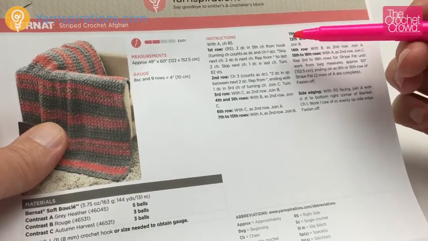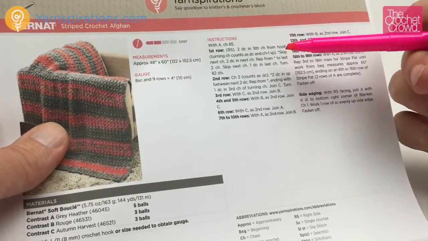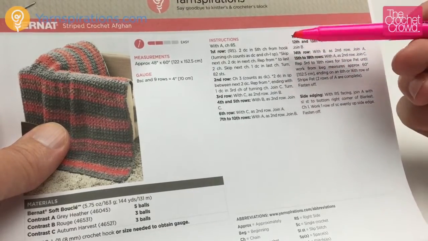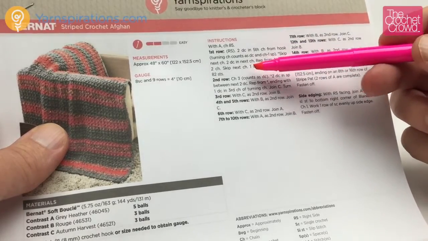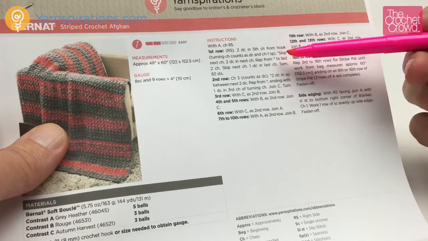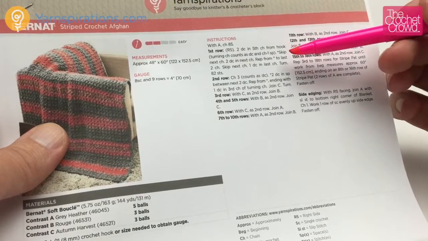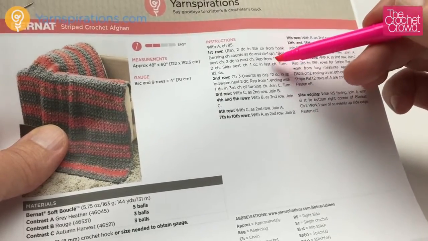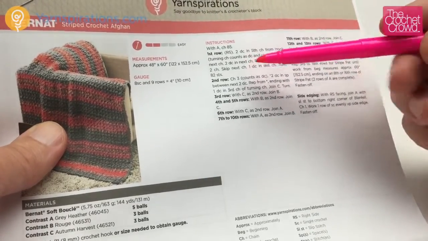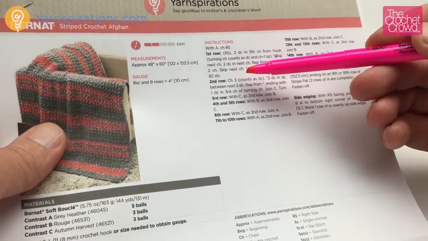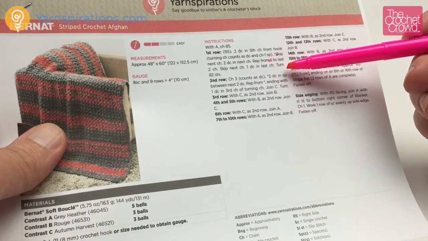Now it has an asterisk, and the asterisk is basically telling you what the repeat is. It's like a skipping record. You will start the instructions that are in the asterisk: skip the next chain, 2 double crochet in the next chain, and repeat from asterisk to last 2 chains. So the asterisk from here to here is going to be the repeat all the way, and it says to the last 2 chains. That means I'm going to end up with 2 chains at the end of this, and then it says skip next chain and double crochet in the last chain, and then turn.